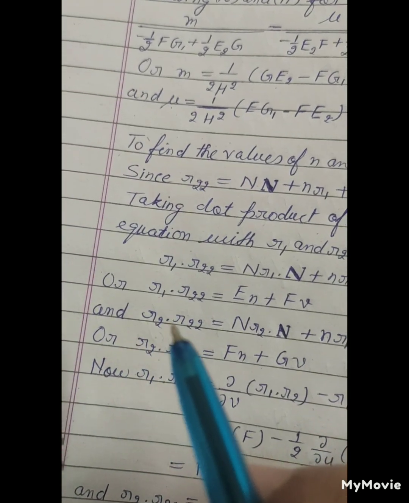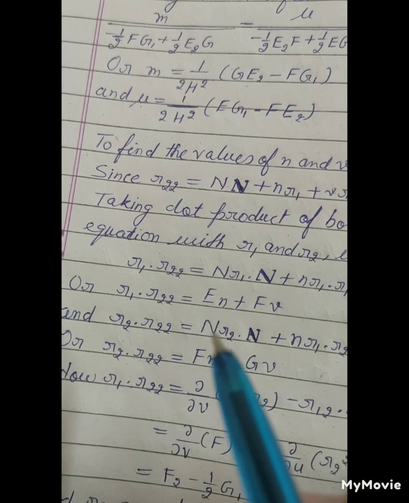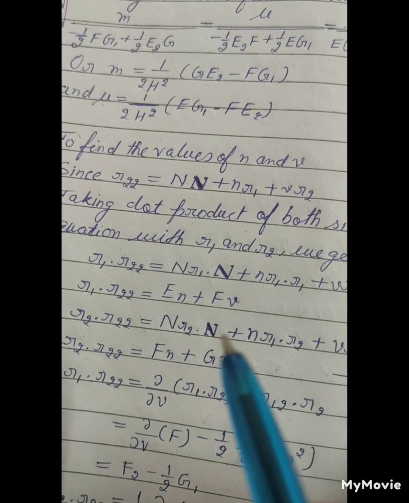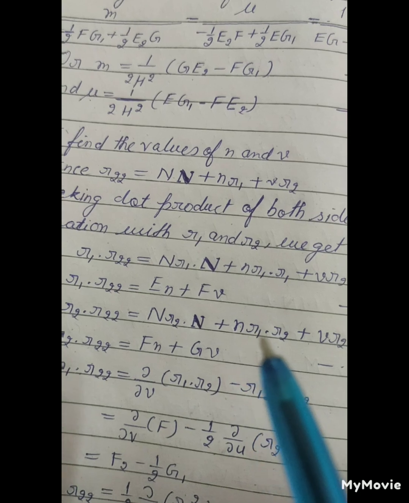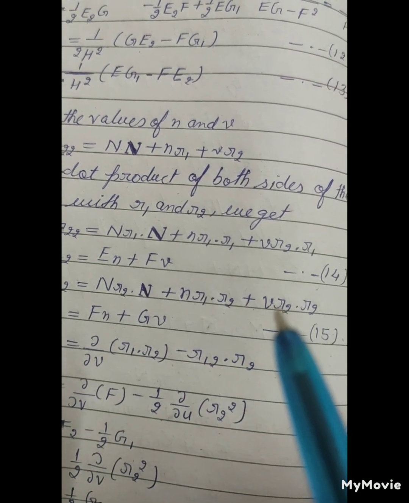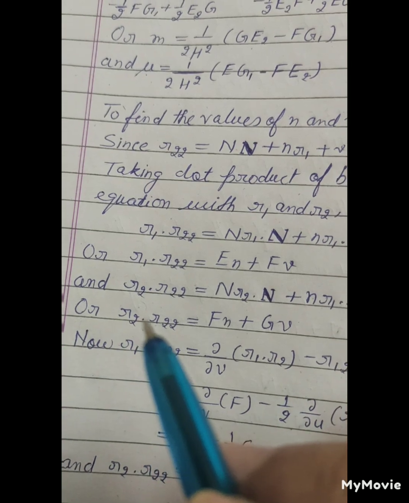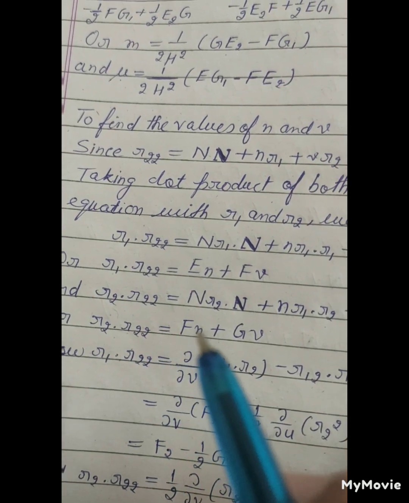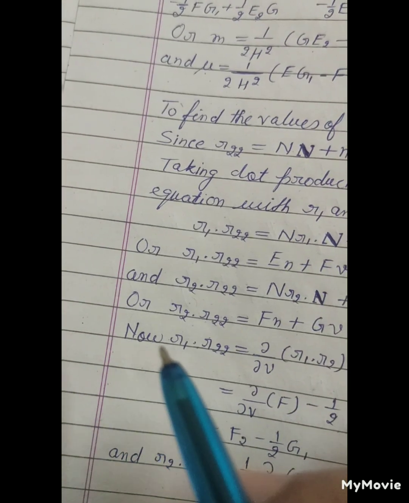and r2 dot r22 equals n r2 dot n plus n r1 dot r2 plus mu r2 dot r2, or r2 dot r22 equals F n plus G mu, equation 15.